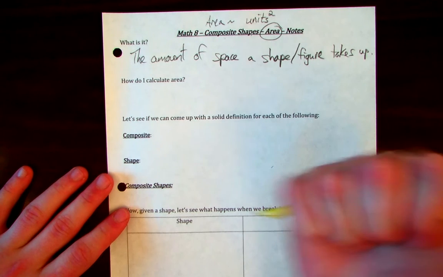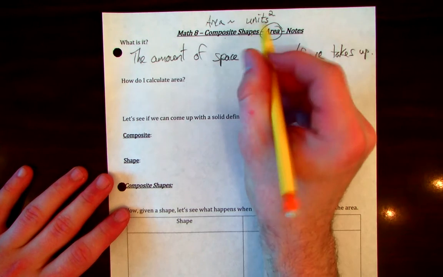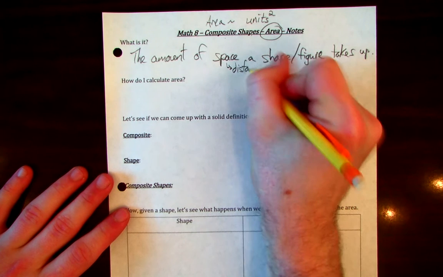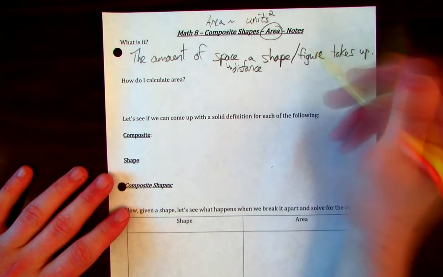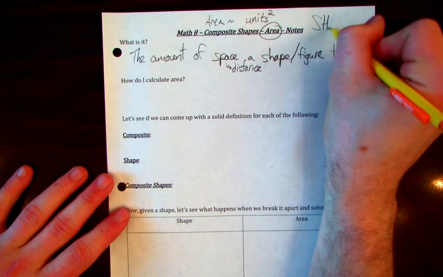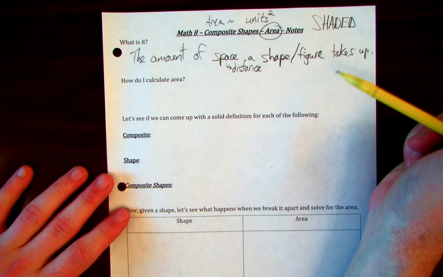Okay. And again, you could say the space, or you could say the amount of distance that is covered. You're talking about the shaded amount that is inside a shape.